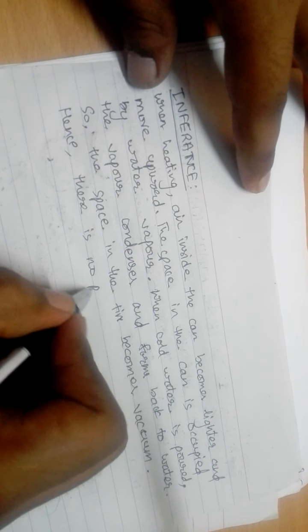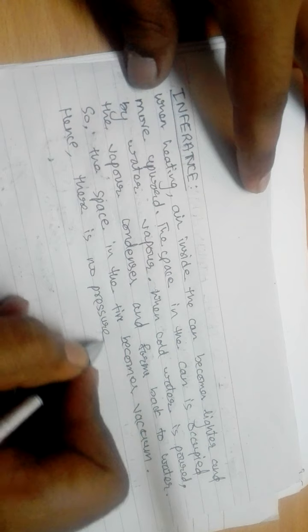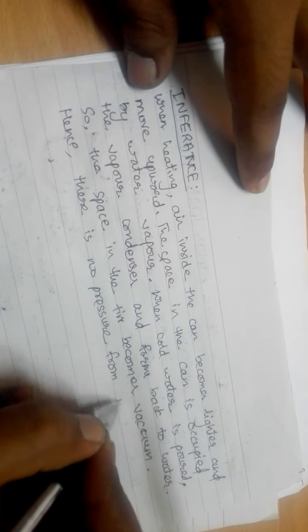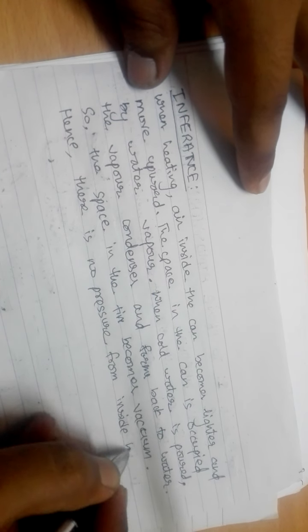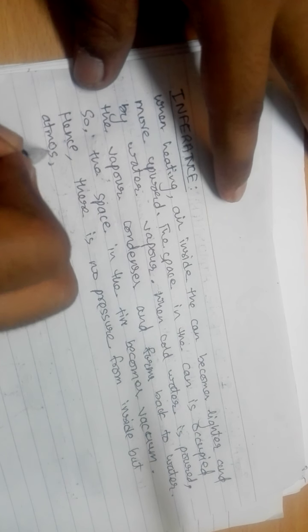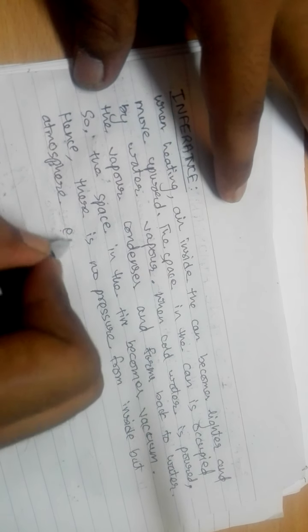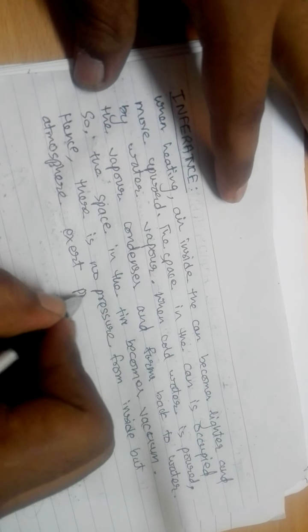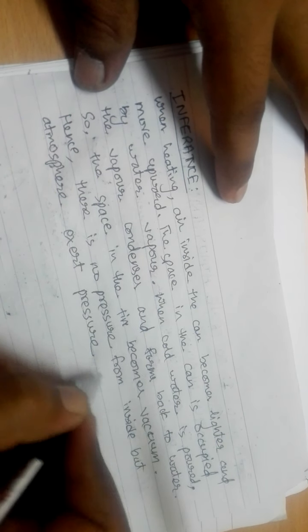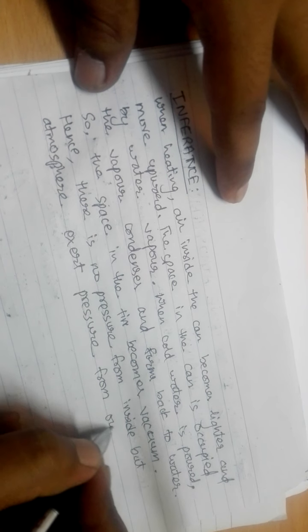Hence, there is no pressure from inside, but the atmosphere exerts pressure from outside.